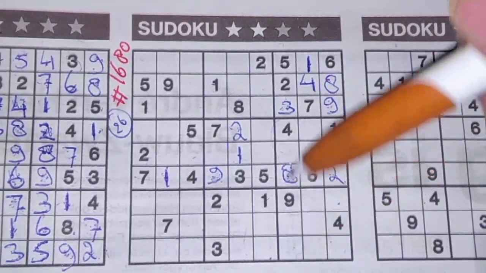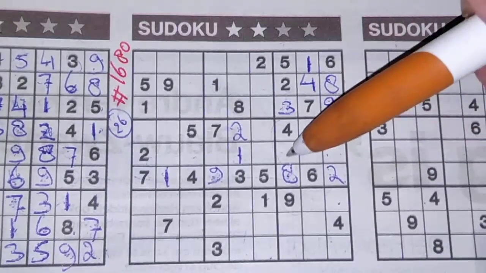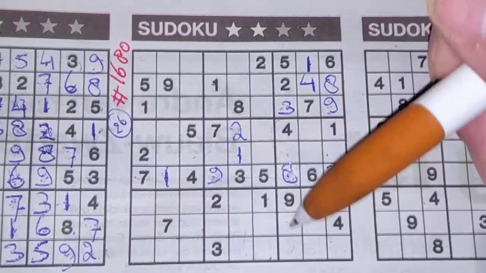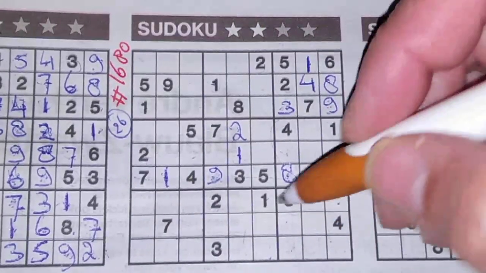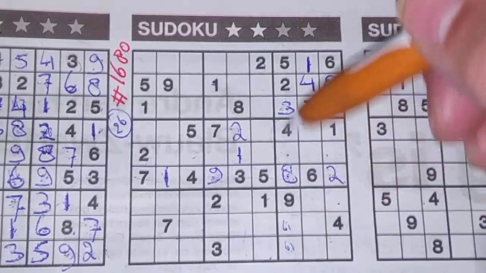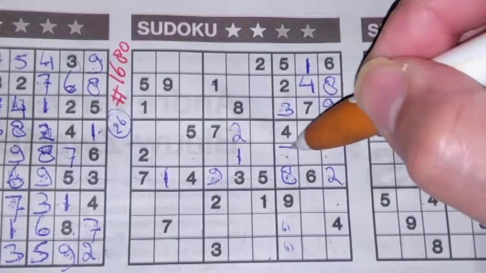So in that column, here cannot be a 6 or a 1 because we have a 1 and a 6 in this big square. So the 6 and the 1 goes in those 2 boxes as a pair. Let me mark them for you. That means 1 box left in this column for the number 7.